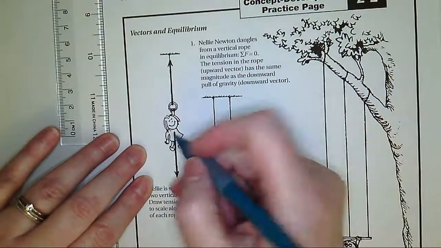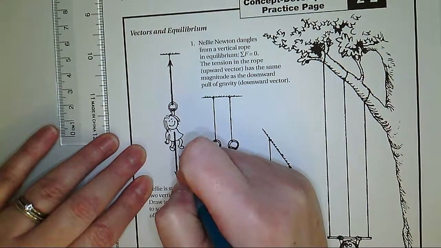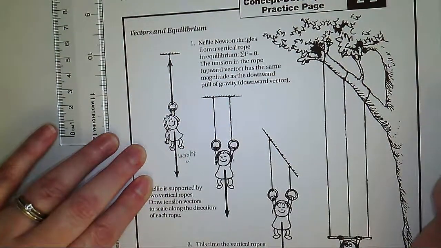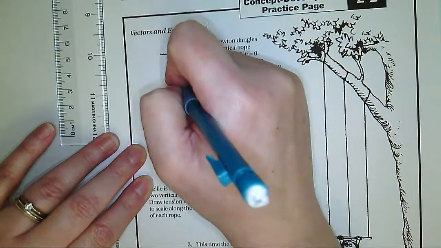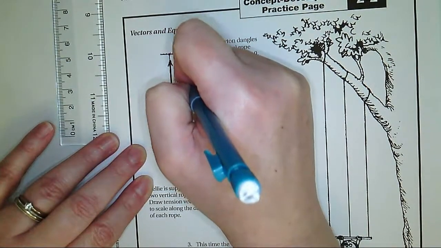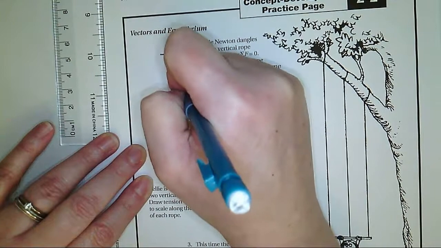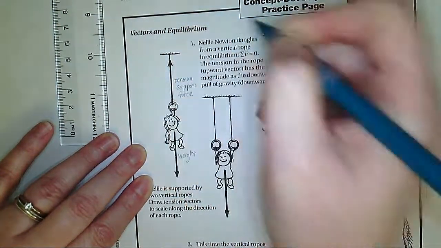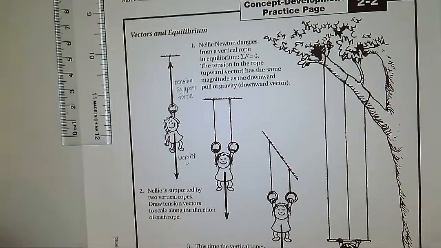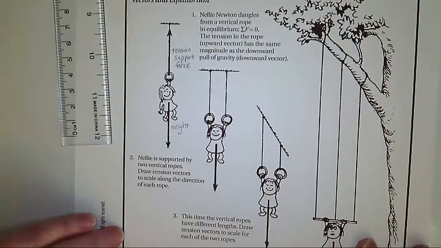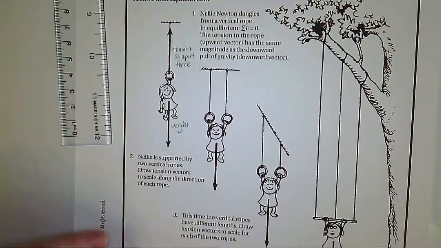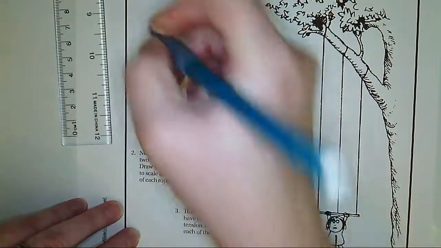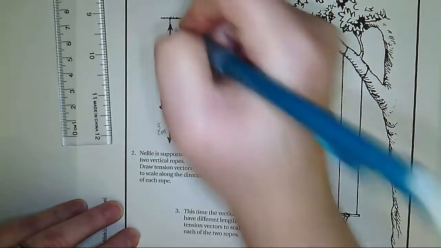And so this is just telling us that this is her weight, the weight of Nellie Newton. And this is that tension in the rope, which is our support force. Okay. And Nellie's weight isn't going to change. So this is 3 centimeters, and this was 3 centimeters.